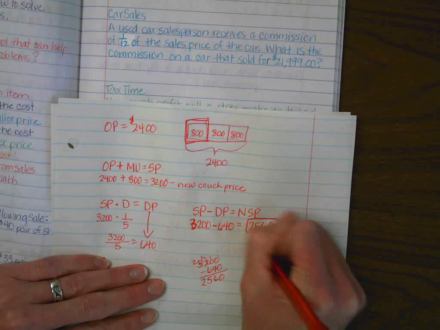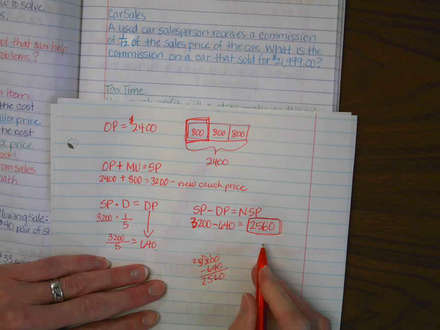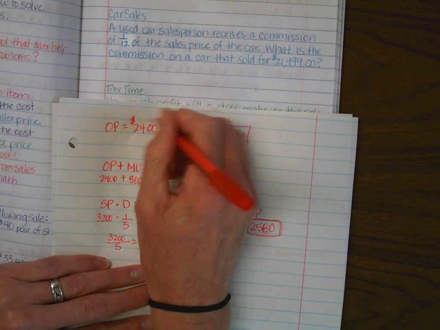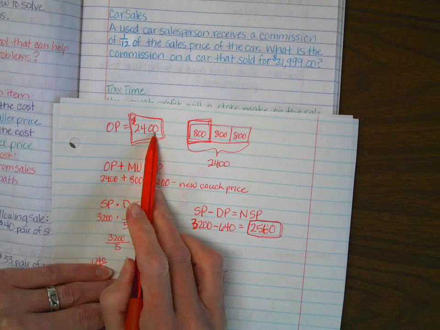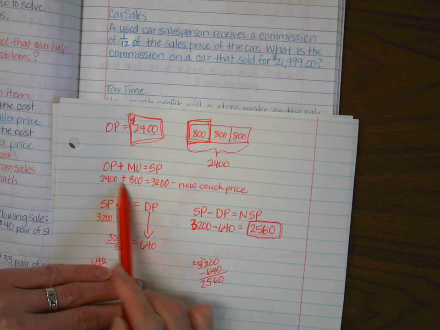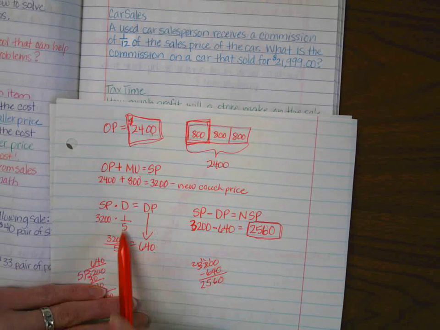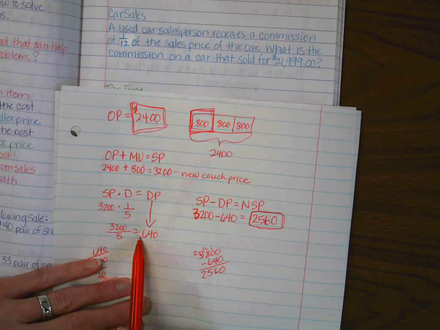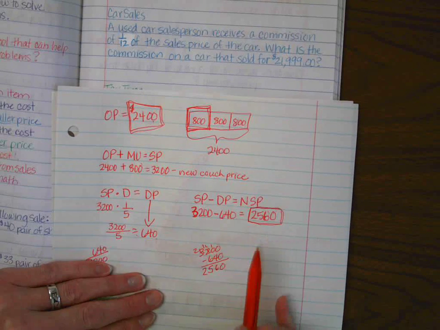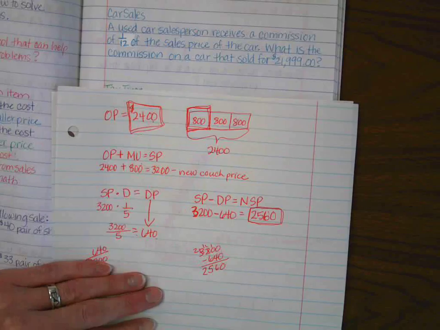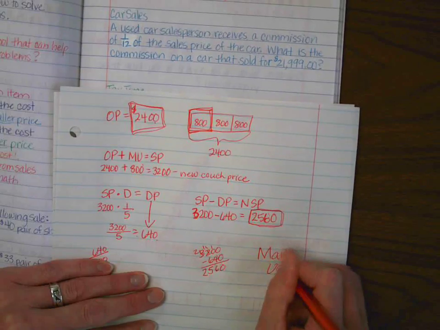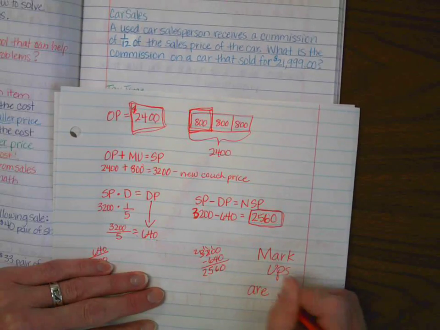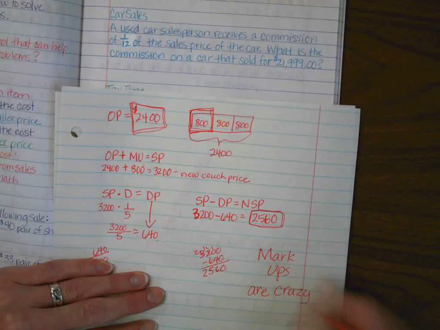So boys and girls, look, this is how much it cost to sell. How much did it start out? Here. This was the original price. We marked it up by $800 with this. Then we gave a discount, which was only that, and the price of the couch still costs more than the original price. So the moral of the story is markups are crazy.